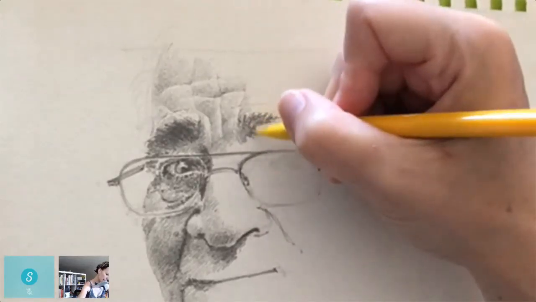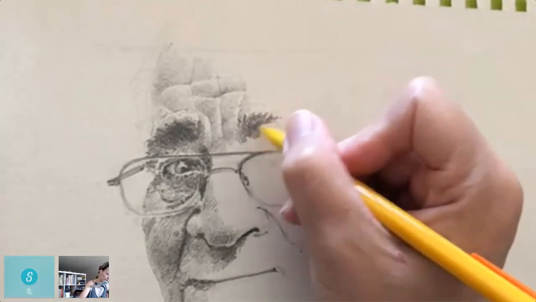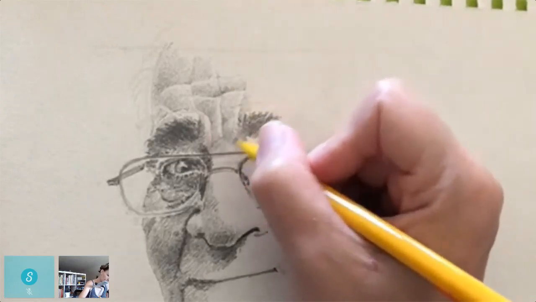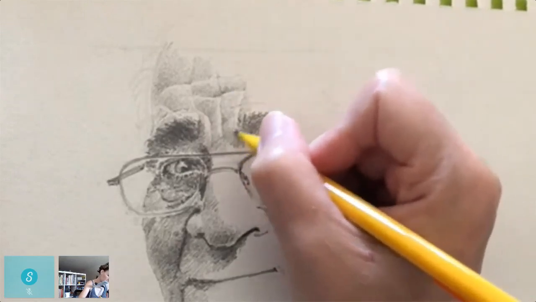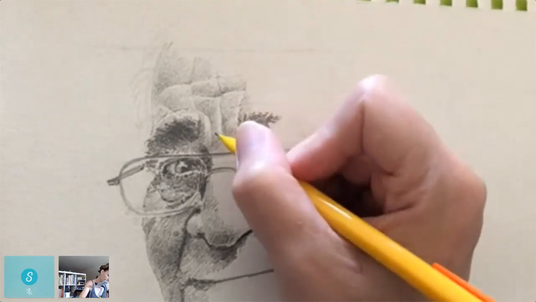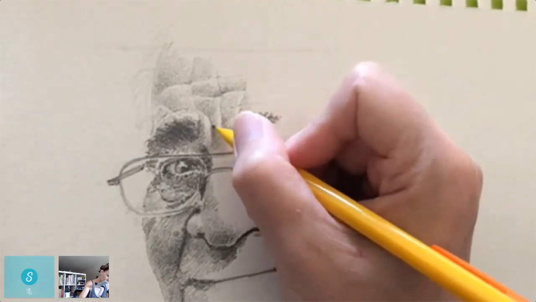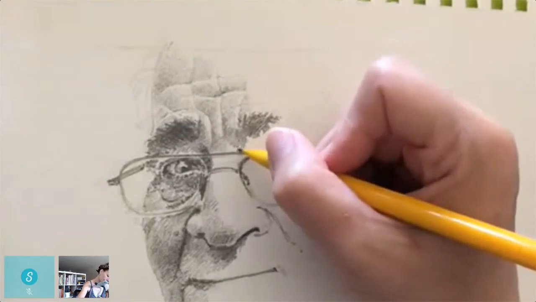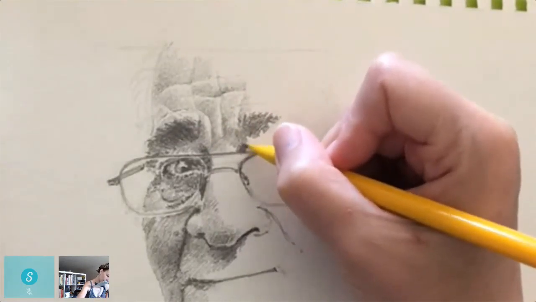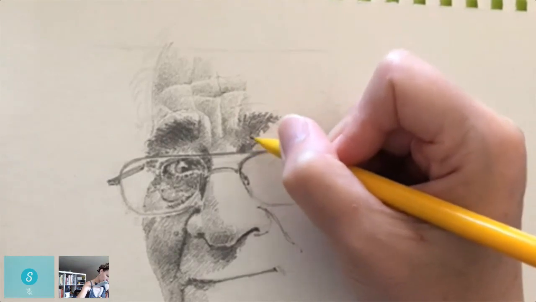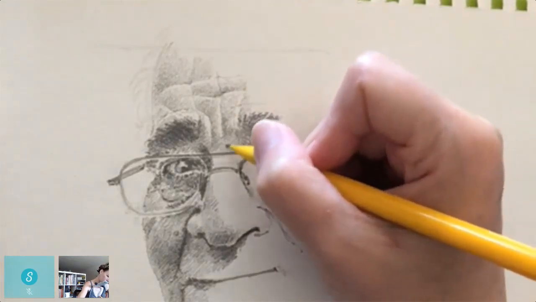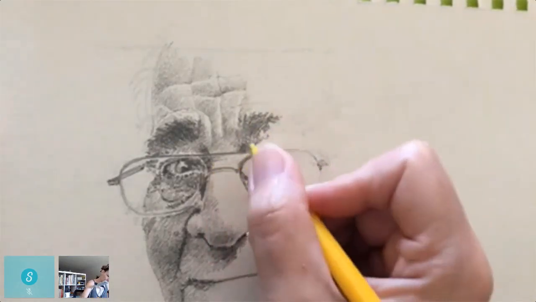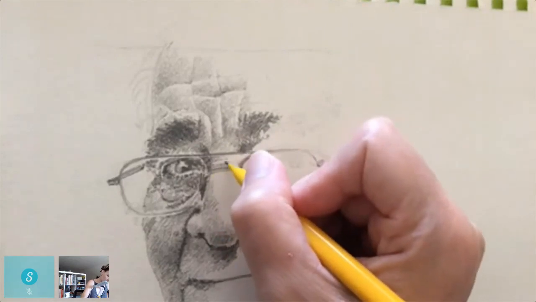Ulysse was asking me how I crosshatch. I always pull towards me, never away from me. Come and darken here a tiny little bit more. Yeah, I moved extremely carefully with this drawing. Extremely carefully, maybe more than usual.